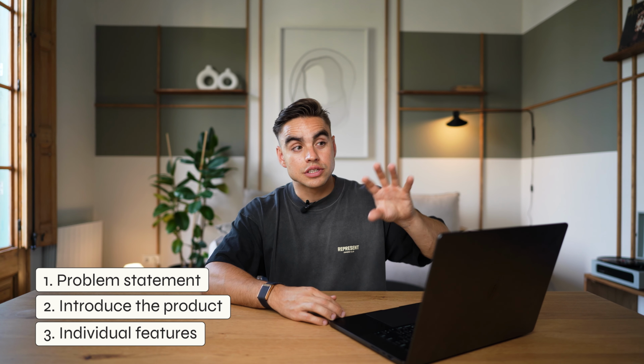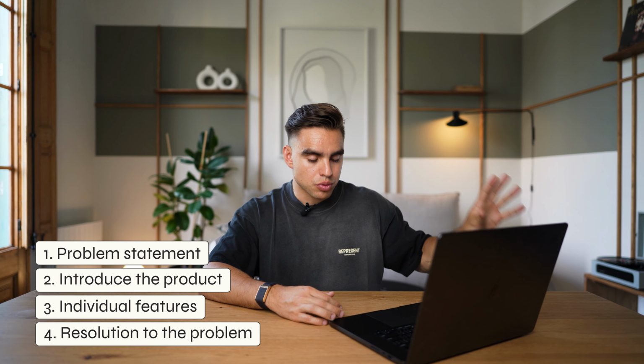Finally, there is the resolution to loop it all back to the problem.